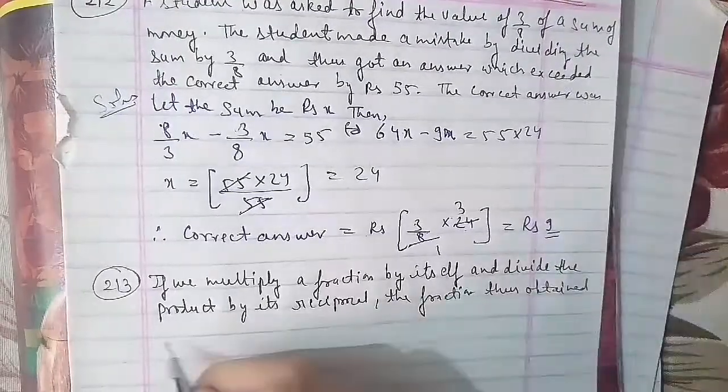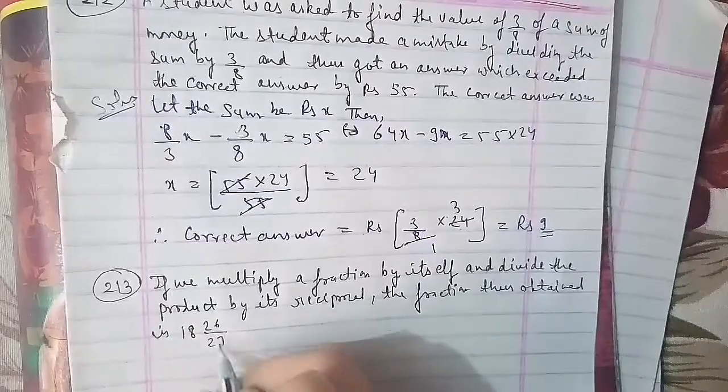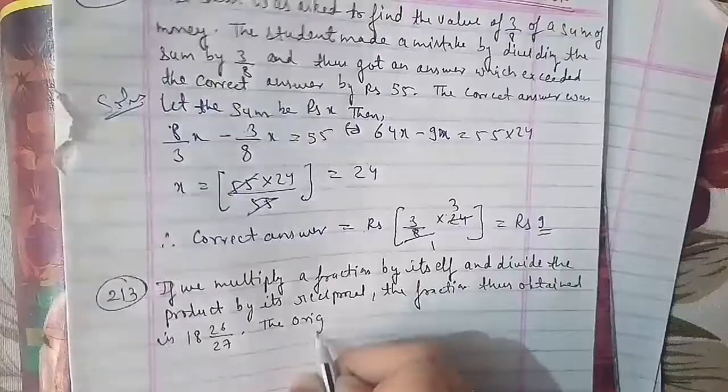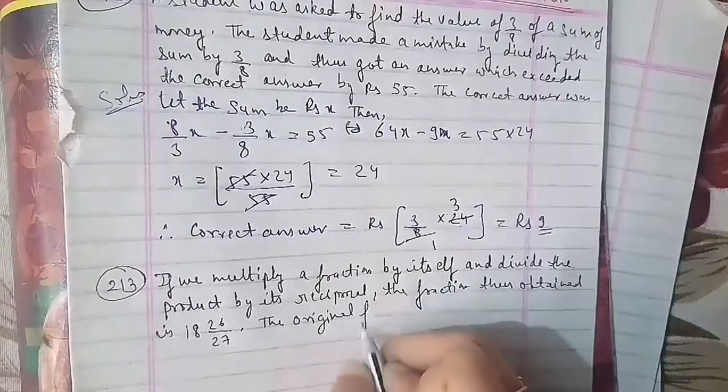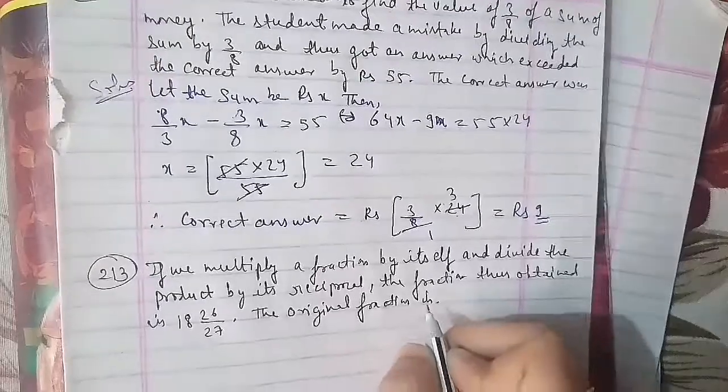The original fraction is, as I told you, among the options 8 upon 27, 1 upon 3, 2 upon 3, and none of these. So let's go ahead.